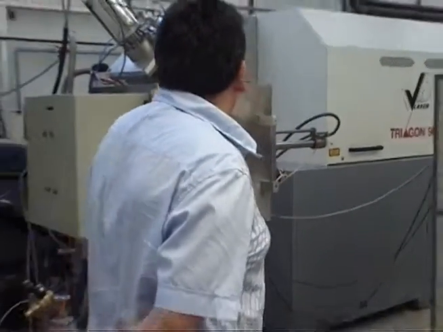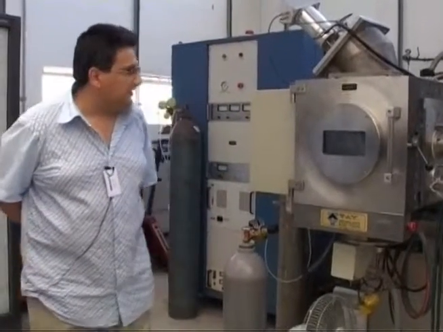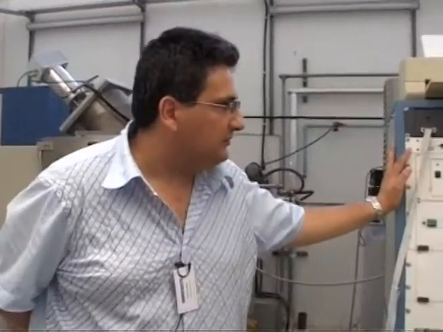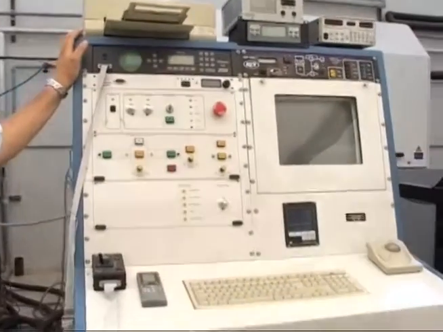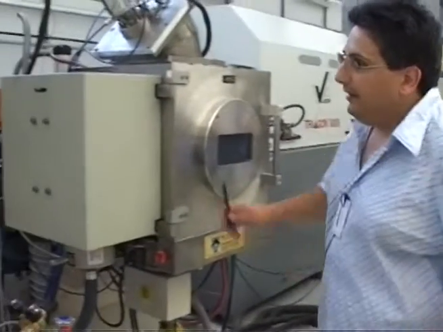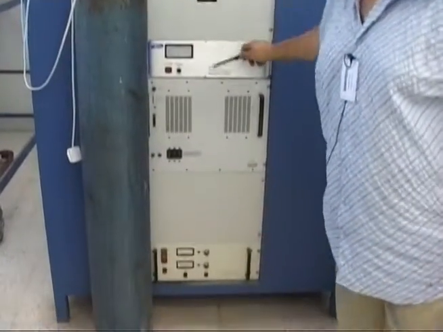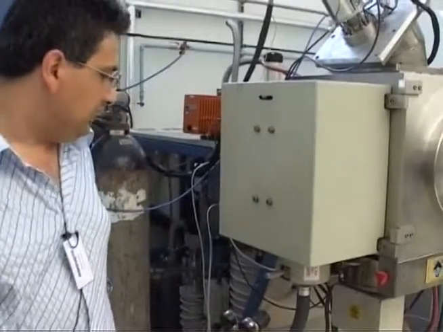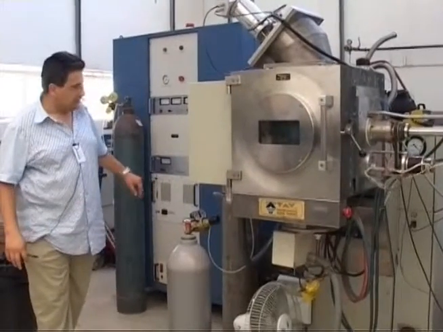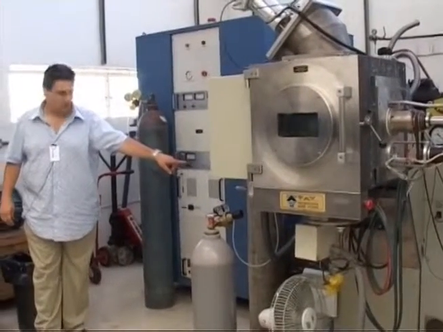This machine over here is the TechVax 221 ion implanter. The main components of the machine are the vacuum chamber, the control panel, which is remarkably similar to the one you've seen at the other side, a high voltage power supply, which also incorporates a number of power supplies which supply the various components, the gas cylinders, and if you move over here, the vacuum system of the machine.